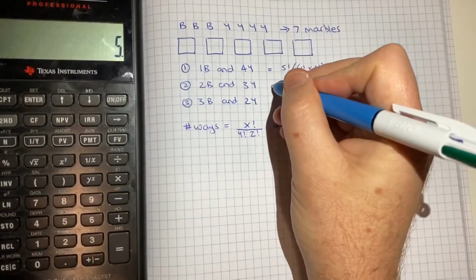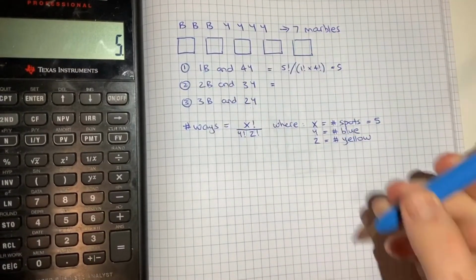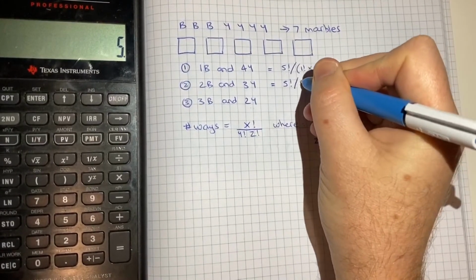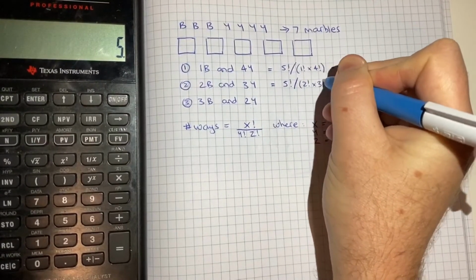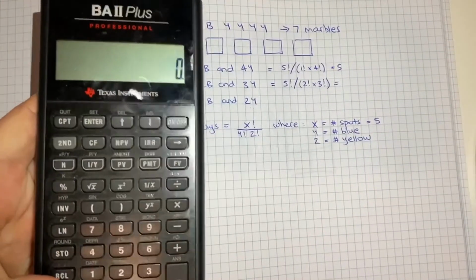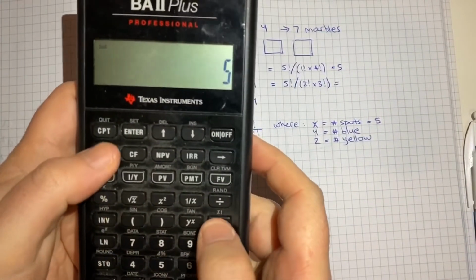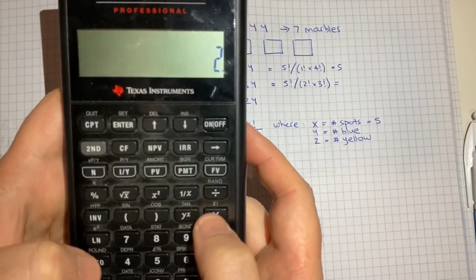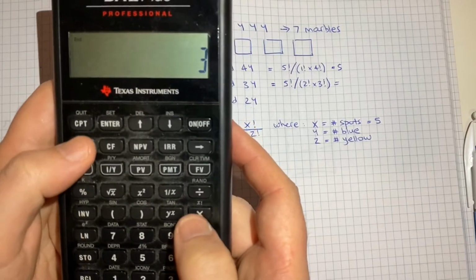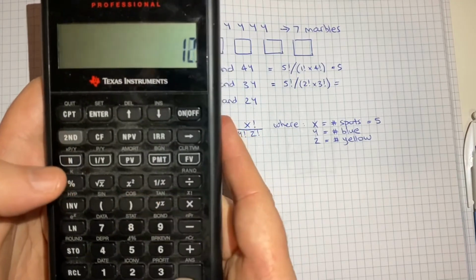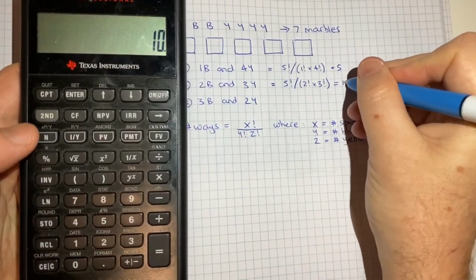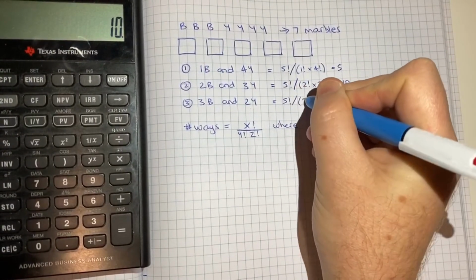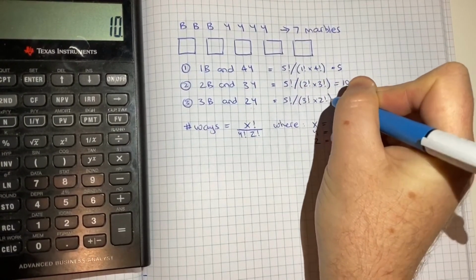Perfect. Now for the second case, it's 5 factorial on 2 factorial times 3 factorial, and that's going to be 5 factorial divided by bracket 2 factorial times 3 factorial bracket equals 10. And then finally we have 5 factorial divided by 3 factorial times 2 factorial.